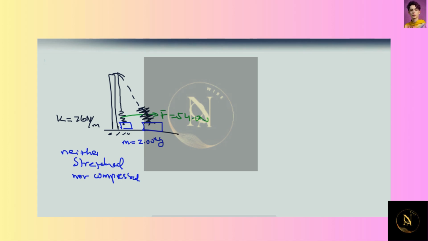So part A of the problem, we want to find out what's the speed of the block when the spring is stretched 0.400 meters. So this spring right here, we're going to say now it's being stretched x equals 0.400 meters.